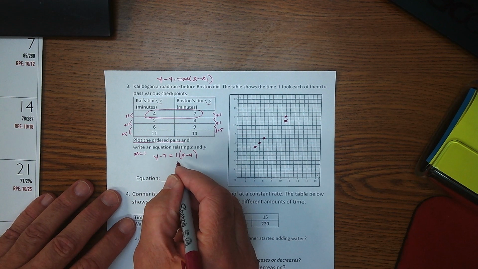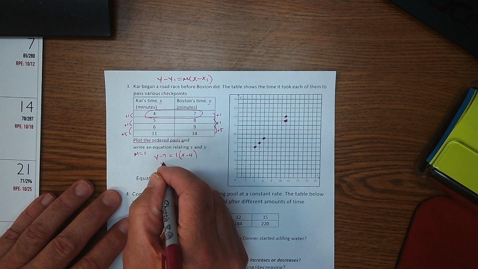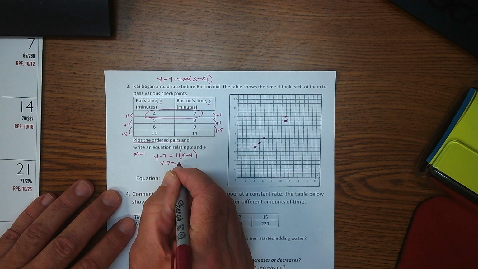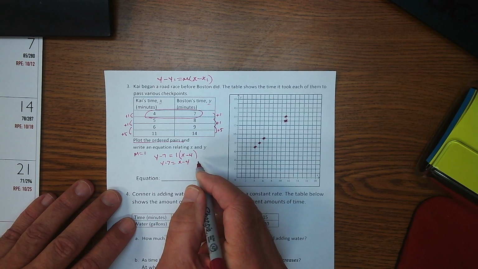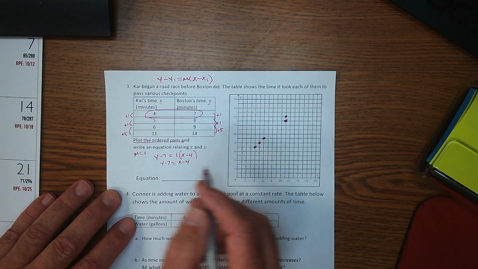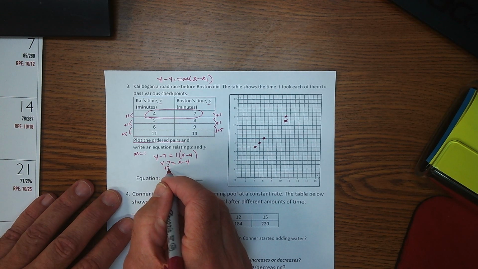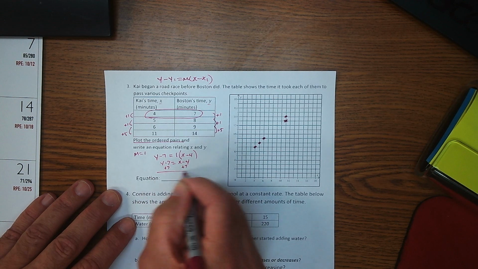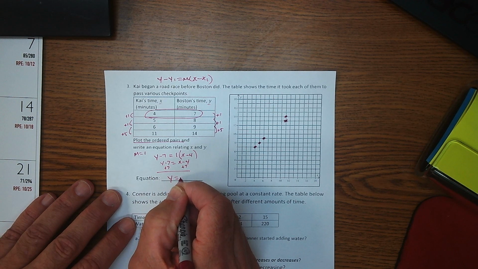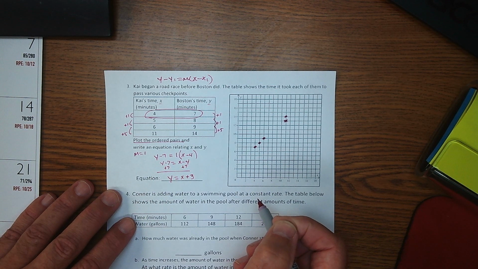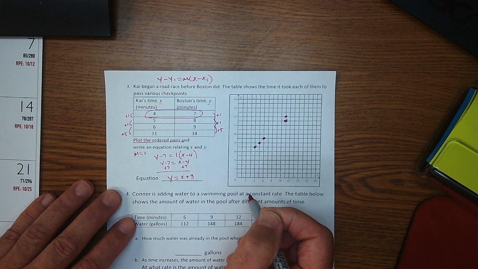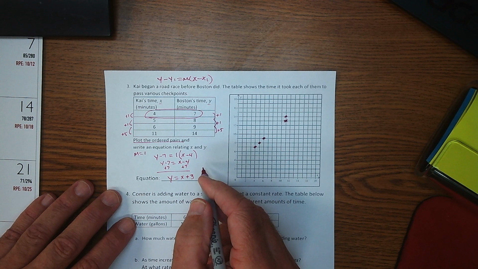So I think I'll times that through. 1 times that is still 1. So I get y minus 7 equals x minus 4, because 1 times x is x, and 1 times 4 is 4. Then I'm going to add 7 to both sides, and I get y equals x plus 3. Okay. That's one way to find it.